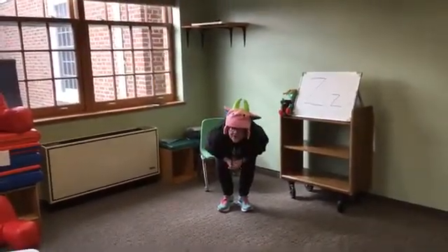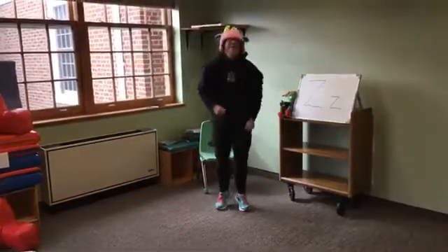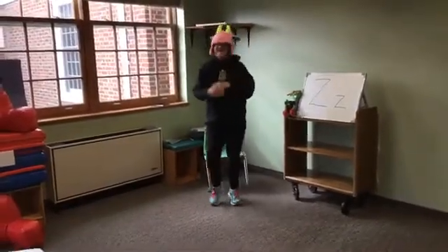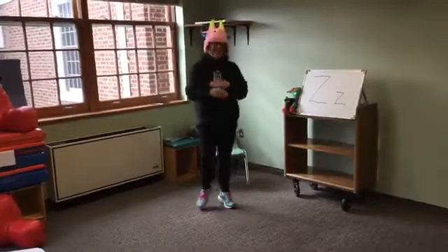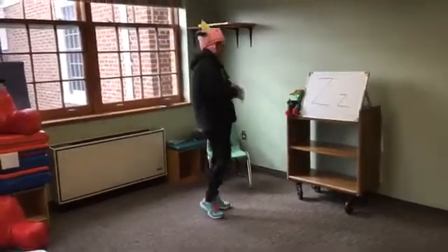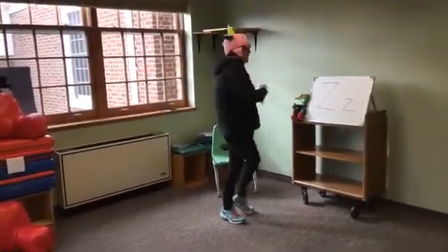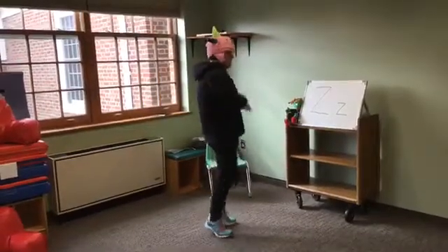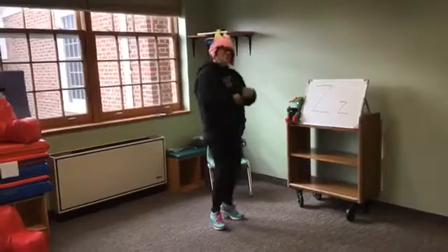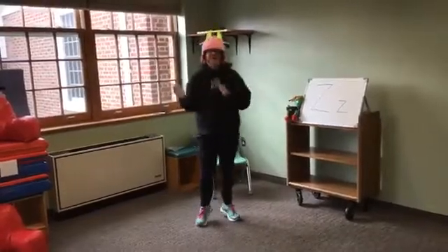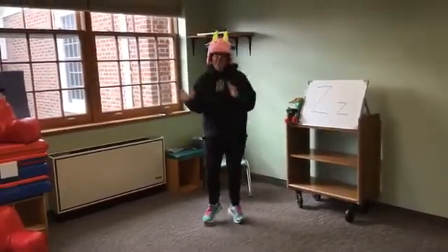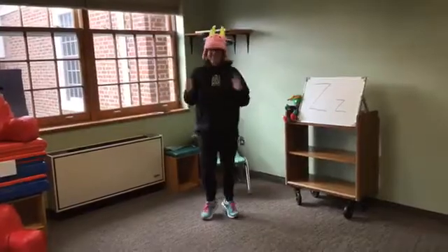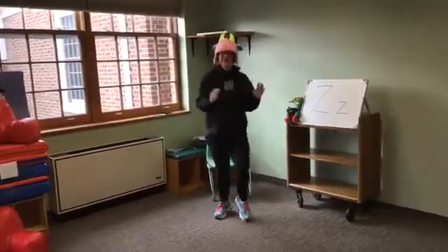What do those wheels do? They go round and round. Yes, they do. The wheels on the bus go round and round, all through the town. Yes, they do. What do the wipers do? The wipers on the bus go swish, swish, swish, all through the town.